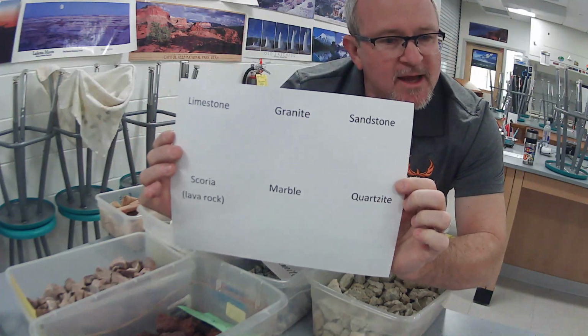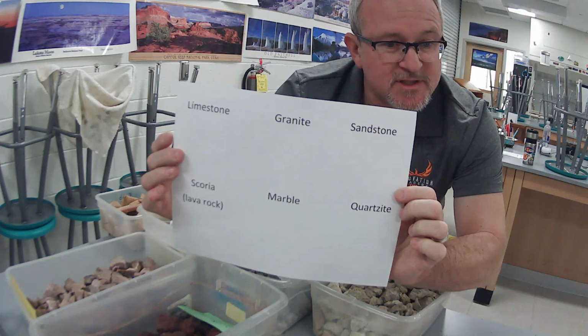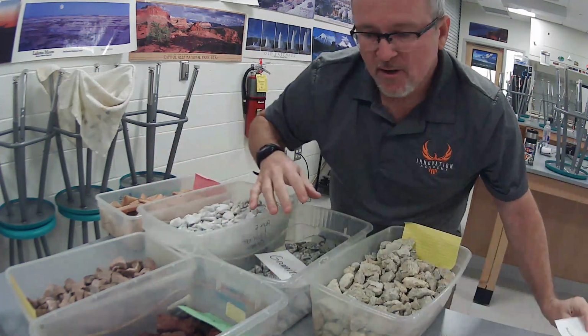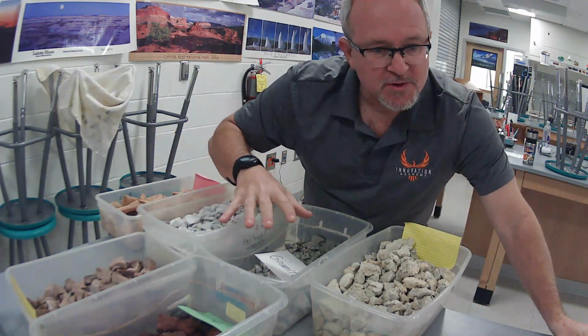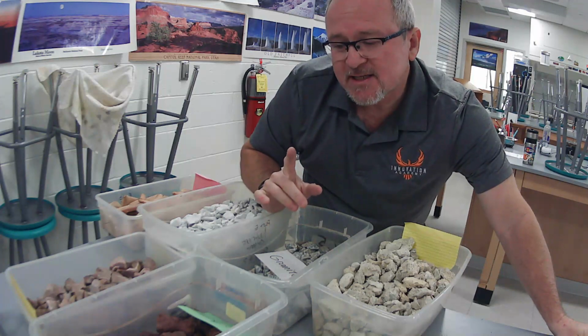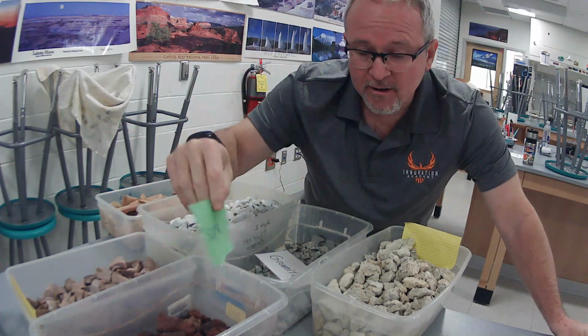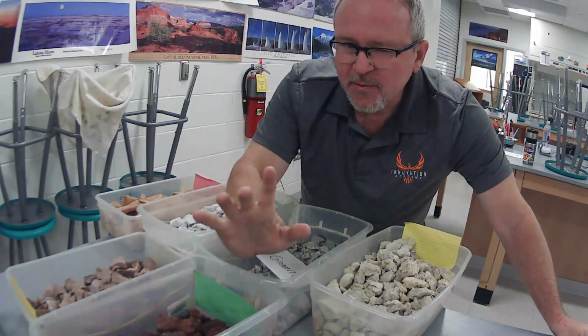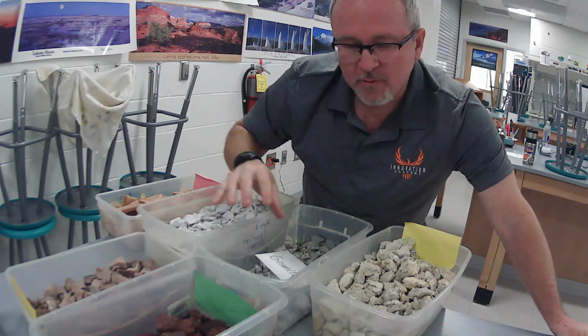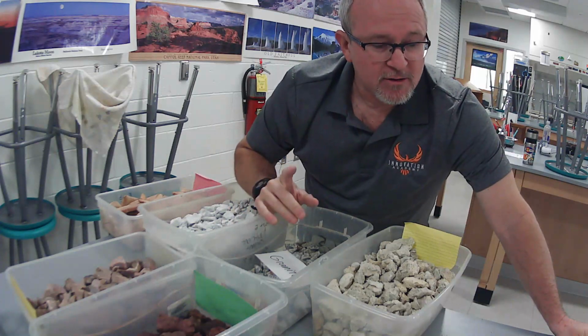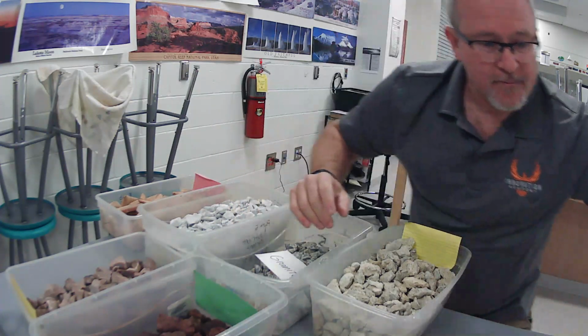So you're going to be given a piece of paper like this. You'll notice it has the names of 6 different rocks on there. There are buckets with the 6 different rock samples that we're going to test, and each bucket has the name of the rock on a card in the front of the bucket. You need to pay close attention about which rock you're picking up because some of these are going to look very similar to one another.